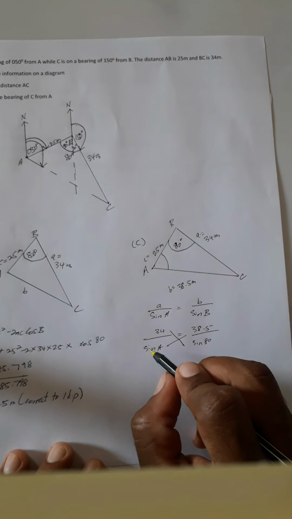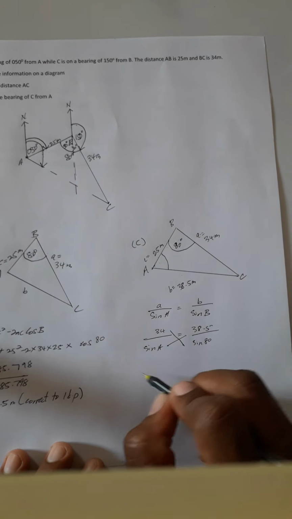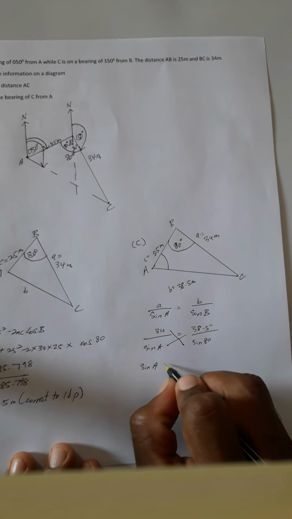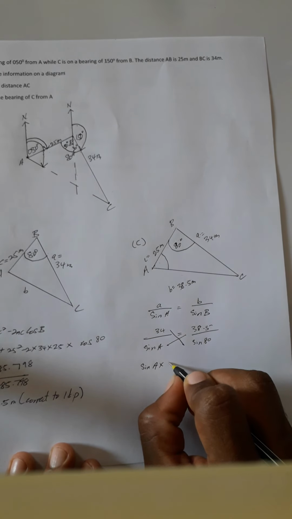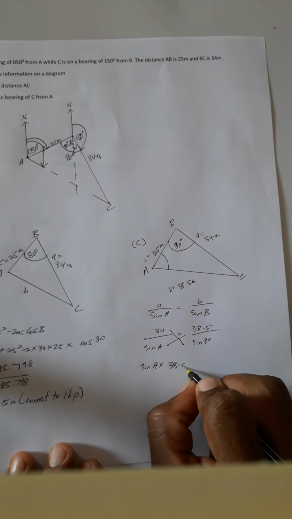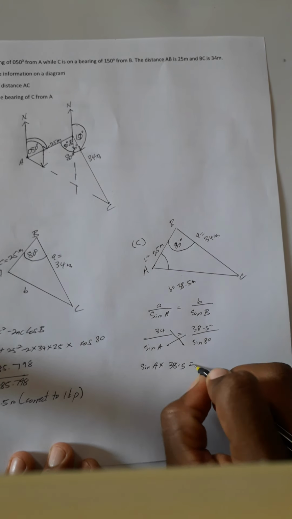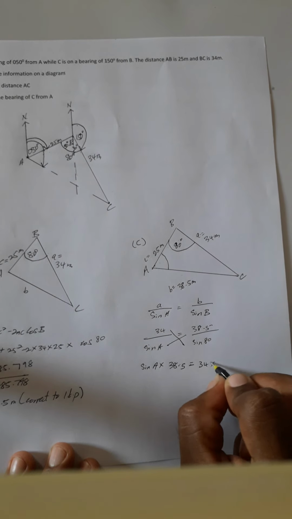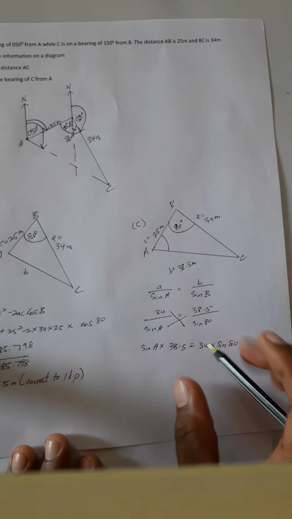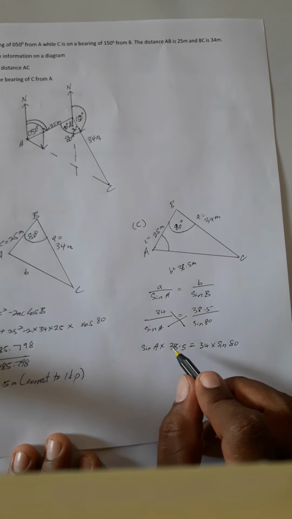Since I want to find sine A, I'll write that on the right-hand side. So I write sine A times 38.5 equals 34 times sine 80. Since I want to find angle A, let me take this across.